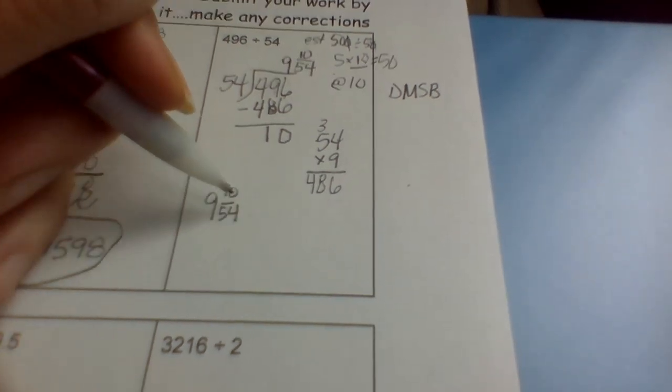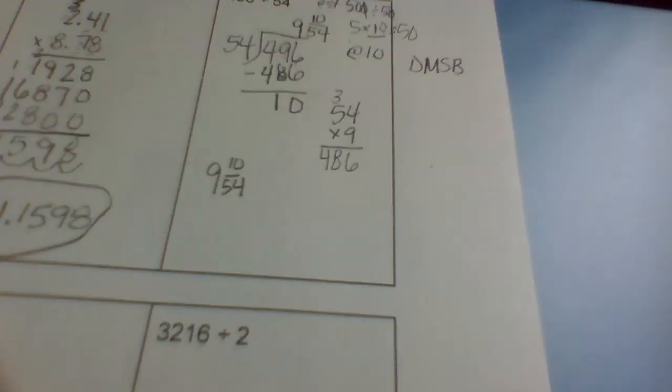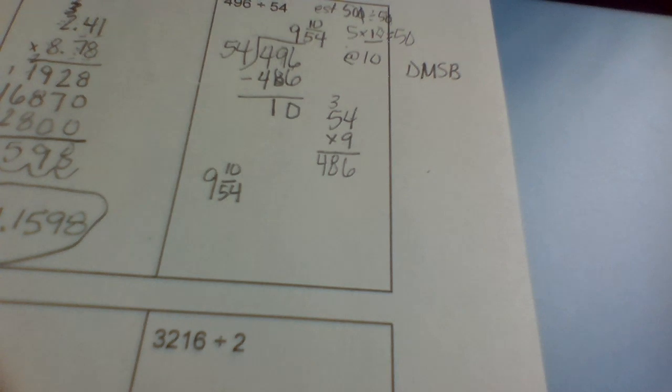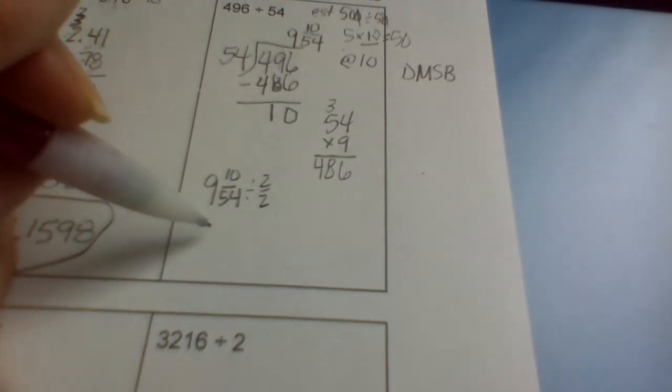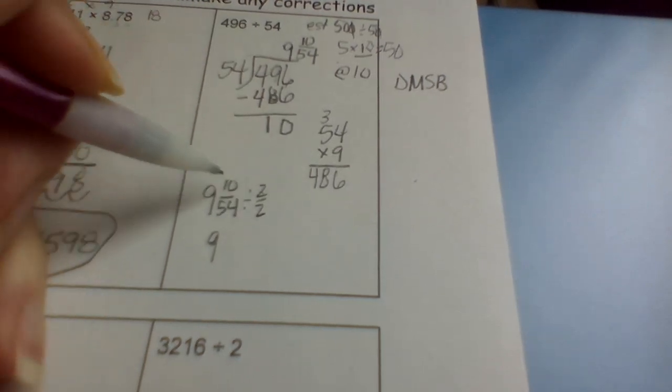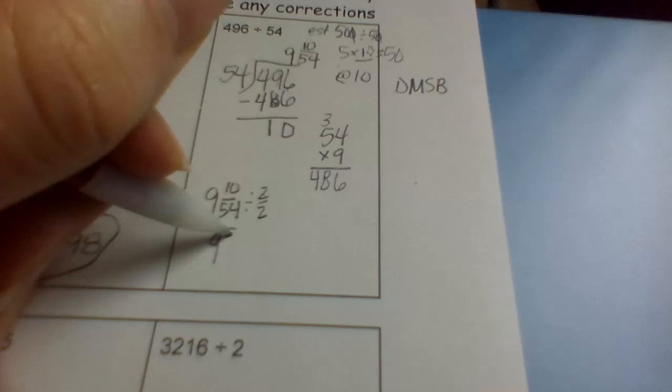And when I'm dividing, I'm going to take a look. So I'm going to split this at first. I'm going to divide these because I know they're even. So I'm going to divide this by 2 over 2 to simplify it, right? So I still keep my 9 wholes. And now I'm just looking at the fraction. 10 divided by 2, or 2 times what number gives me 10? That's 5.